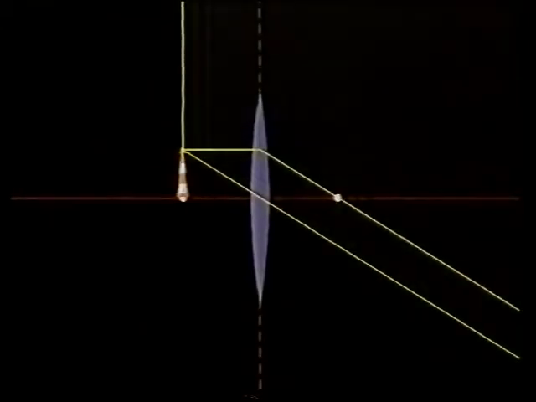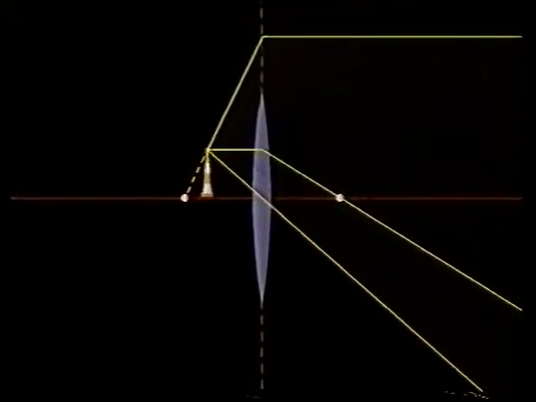Now you'll notice that we've been careful to keep the object outside the focal length, and with very good reason. When the object is at the focal point, none of the construction rays cross each other. In this case, we say that the image is at infinity. However, when the object lies within the focal length of the lens, we see a new phenomenon.